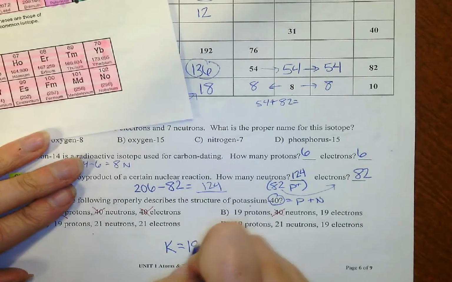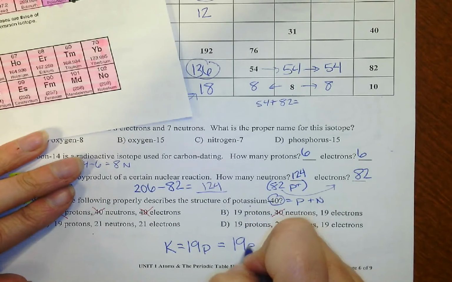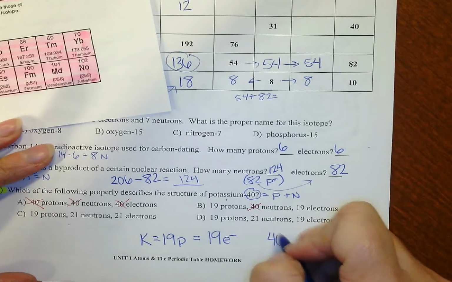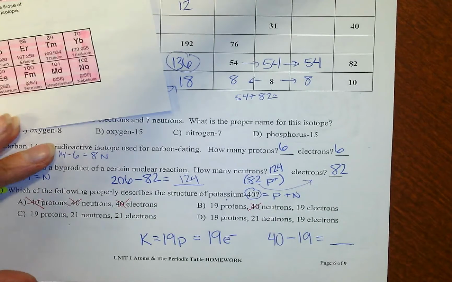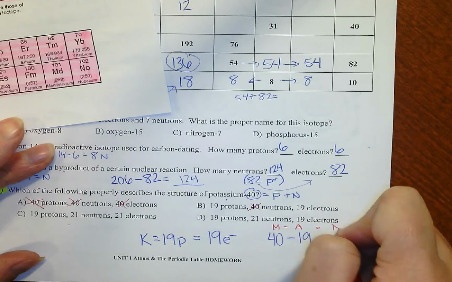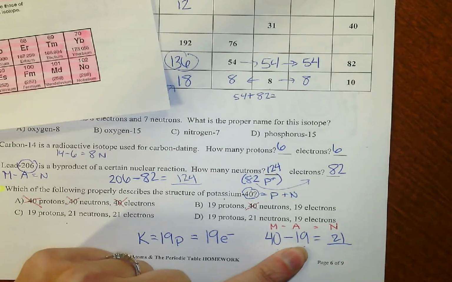So that's 19 protons and 19 electrons. And then I'm going to say my mass, 40, minus atomic equals neutrons. Mass minus atomic equals neutrons. So 40 minus 19 is 21 neutrons.